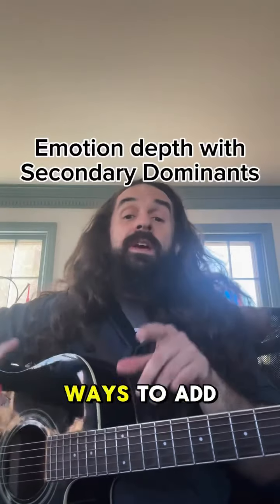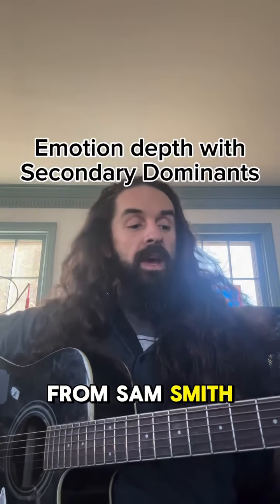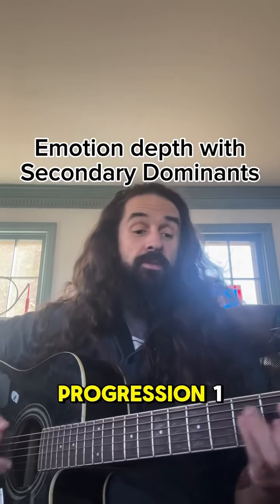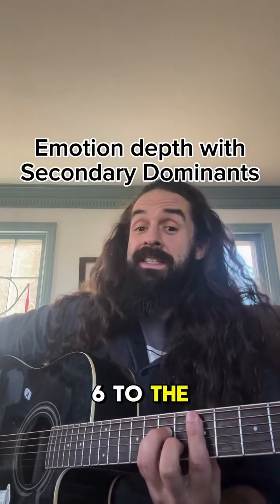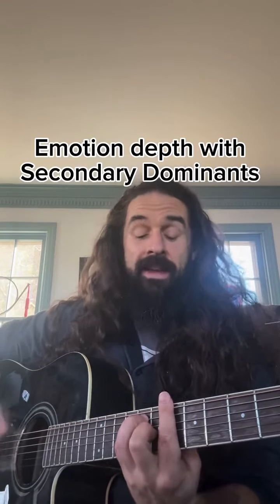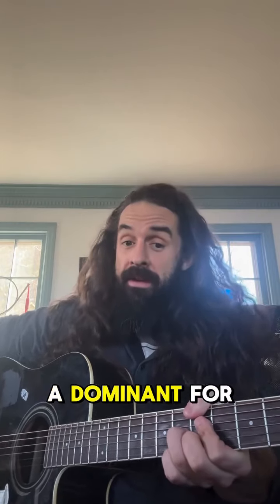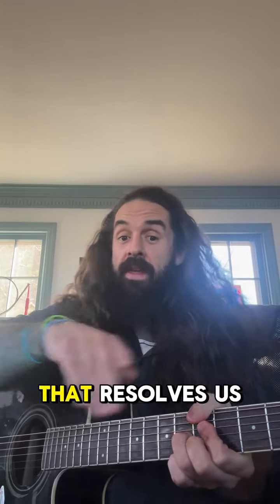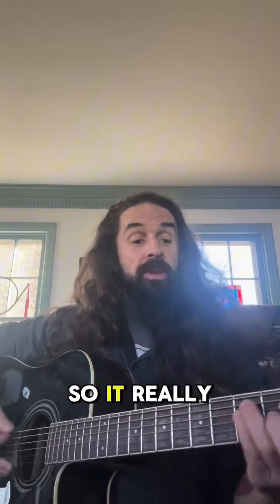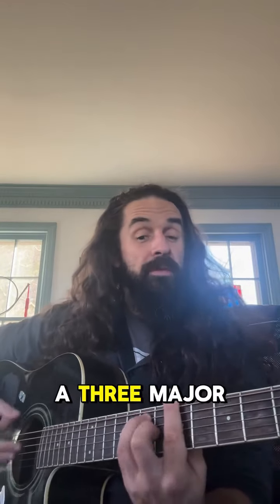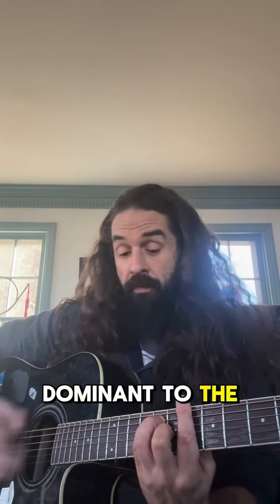All right, some really nice ways to add secondary dominance to your writing. The first is from Sam Smith, I'm Not the Only One. A really nice chord progression: 1, the 5 of 6, to the 6, to the 4 chord. Now that 5 of the 6 just lays out a dominant for the 3 chord that resolves us into the 6, okay? So it really is a 1, a 3 major, 6, or 3 dominant, to the 4 chord.